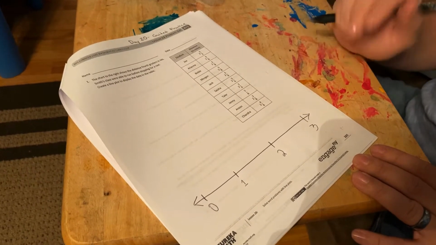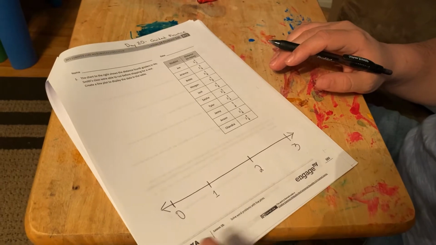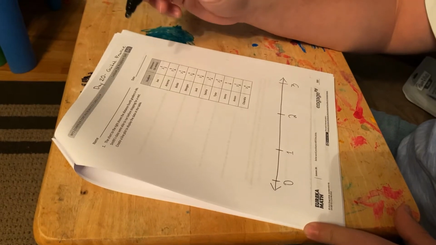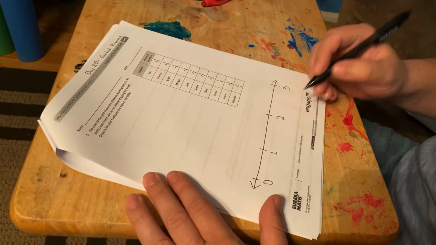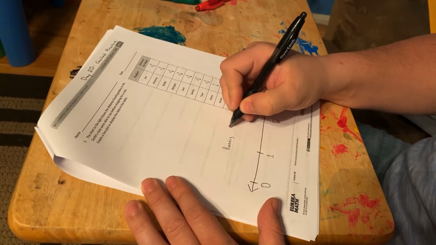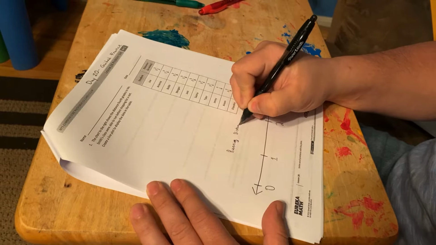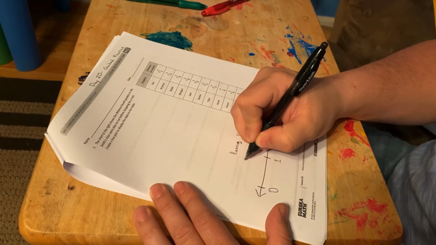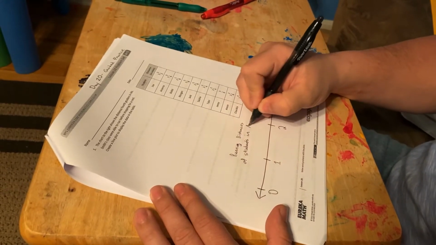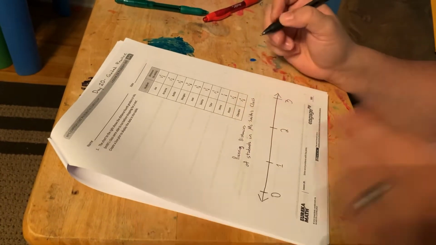Now, what we need to do after that is give this thing a title. So what kind of title should I give this? Well, I'll write this up here. We're looking at the distance that fourth graders in Miss Smith's class ran. Let's just go with this. We'll call this Running Distances of Students in Miss Smith's Class. So I gave it a title.